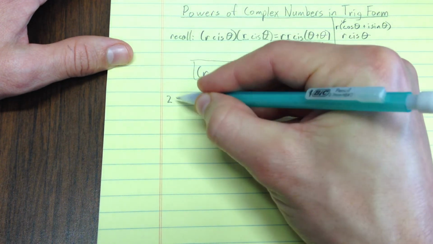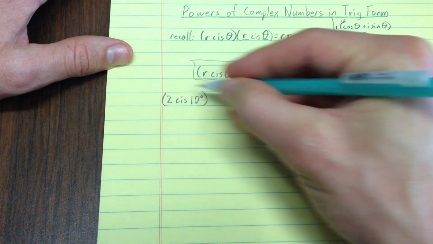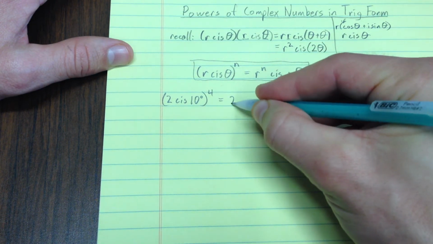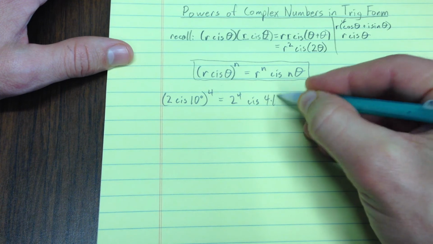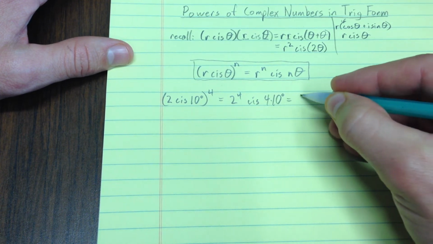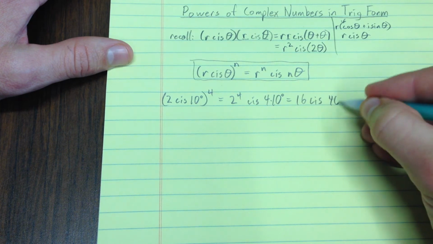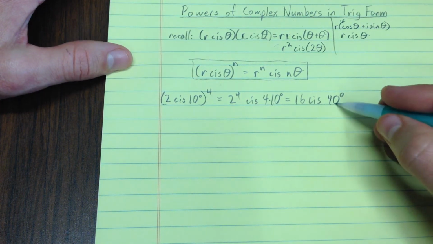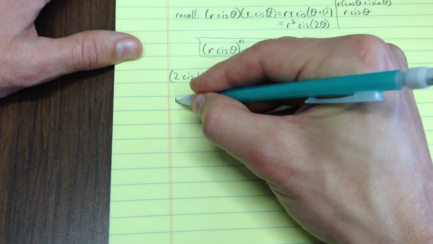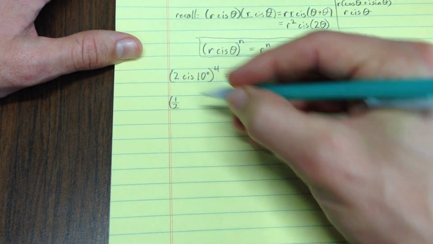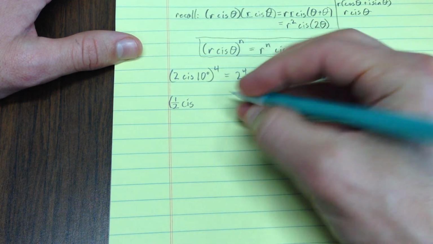How about 2 cis 10 degrees to the fourth? Well, that's just 2 to the fourth cis 4 times 10, which is 16 cis 40 degrees, somewhere in the first quadrant, and a magnitude of 16. We could also do, say, fractional magnitudes, cis, or something outside the first quadrant.